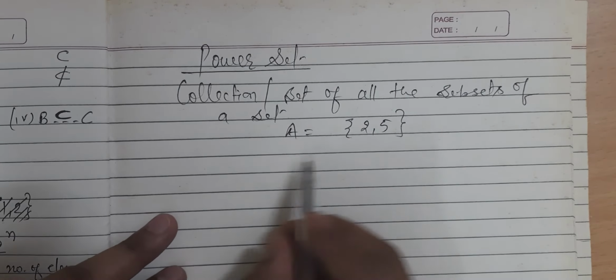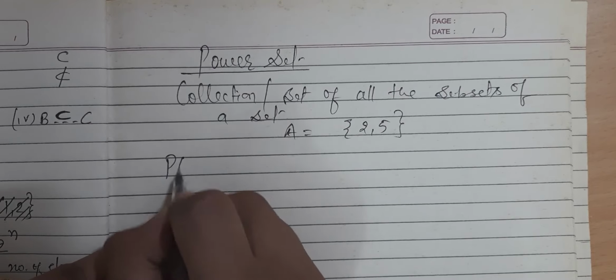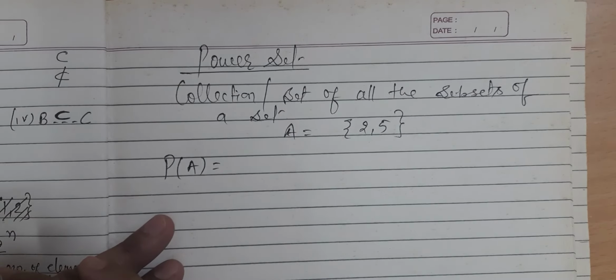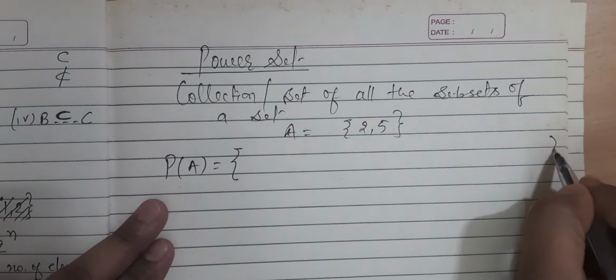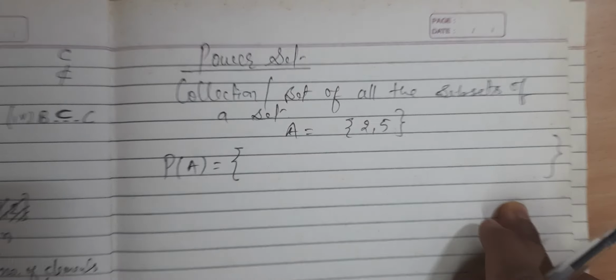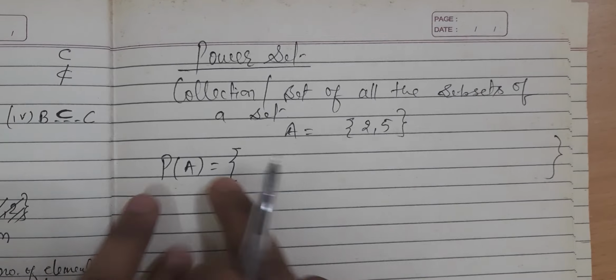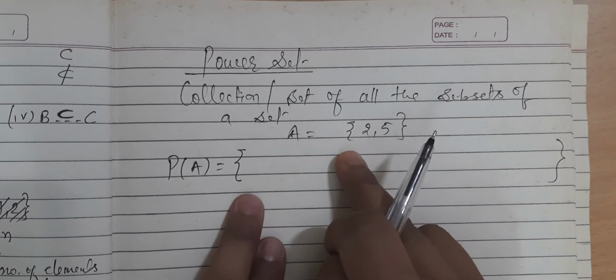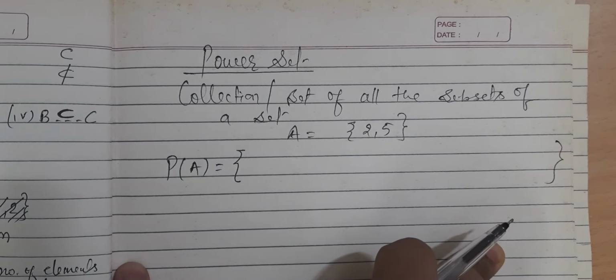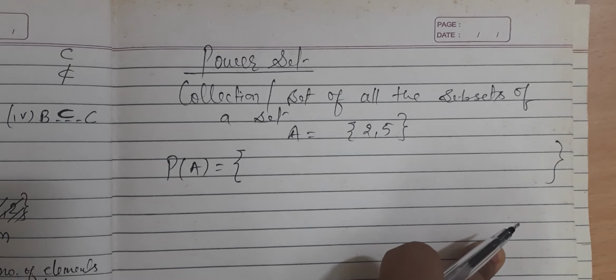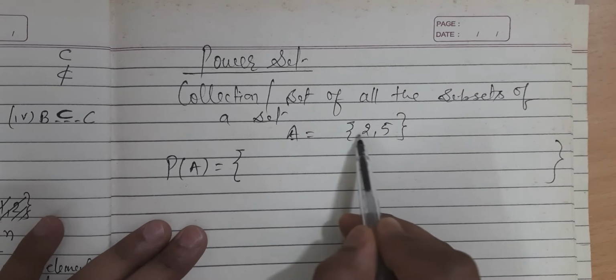The power set of set A is represented by capital P of A. So power set is a set of all the subsets of this set A. Now we will find all the subsets of set A, and the set formed is called the power set of A.